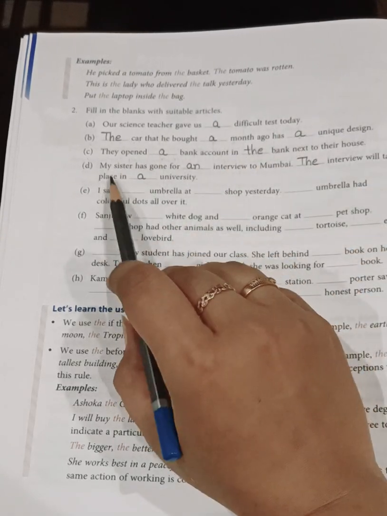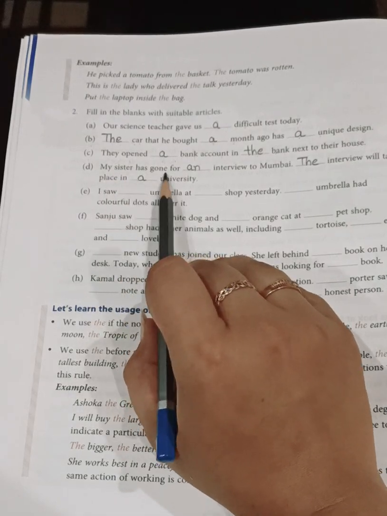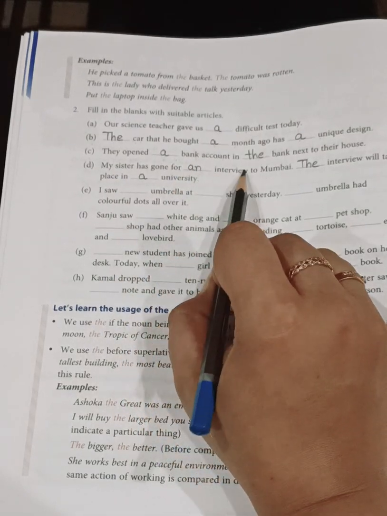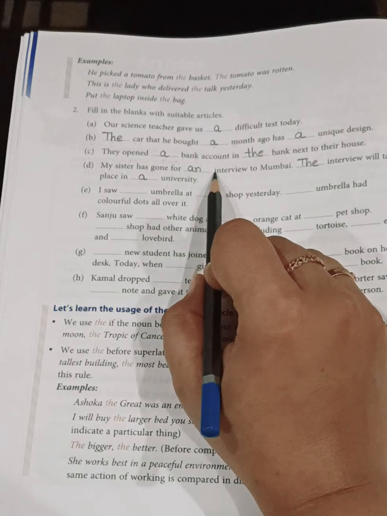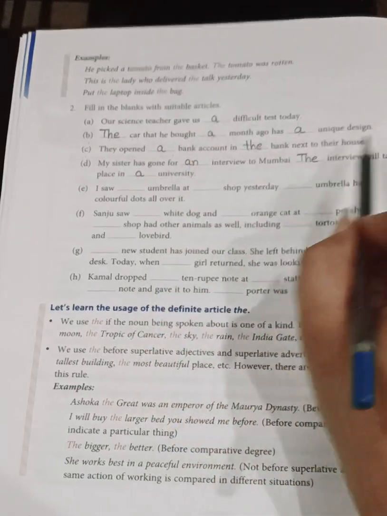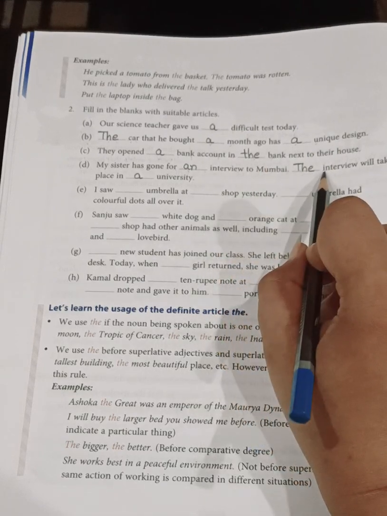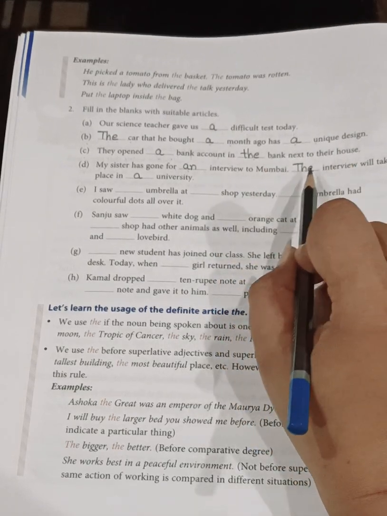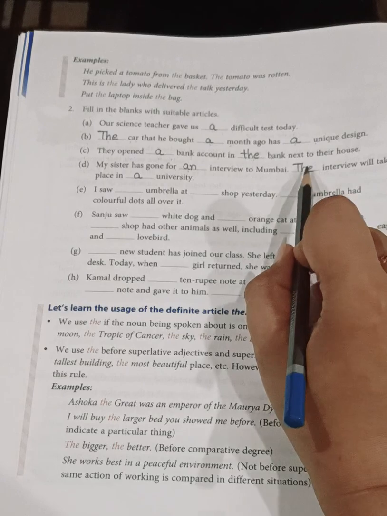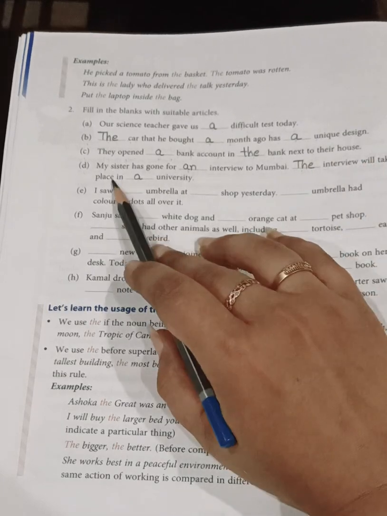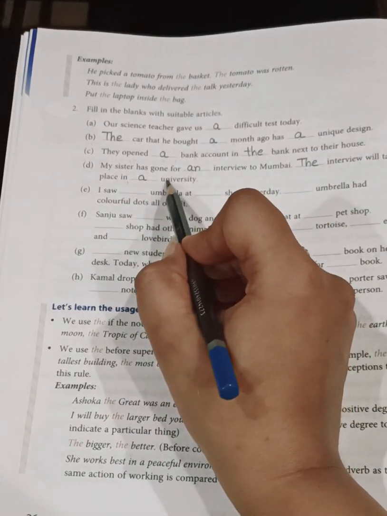D. My sister has gone for blank interview. Here it is a vowel sound. So we have used an. Blank interview, again the same word, but we are referring to the same thing for the second time. So the interview will take place in blank university.